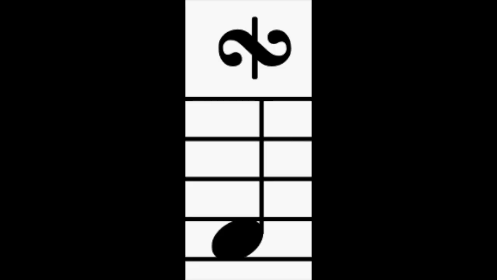Sometimes when you're playing violin music, you'll see some funny looking symbols like this. These are embellishments or ornaments, and I'm going to go through 5 embellishments or ornaments that you'll often see in violin music. All right, let's start off with this one.